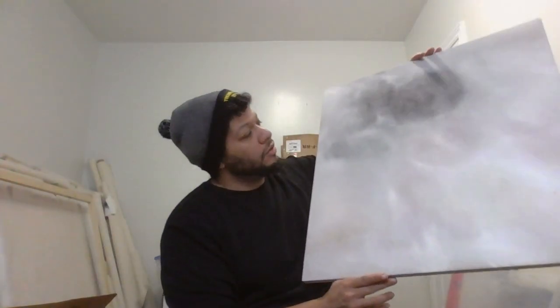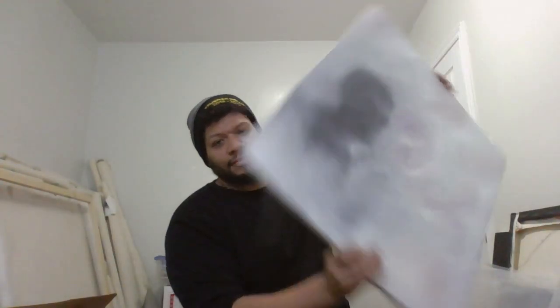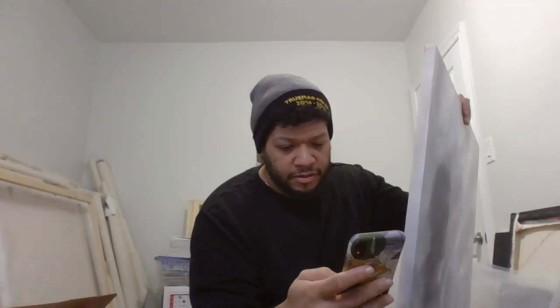Which one we got here? Ooh. Smoky guy. I believe this piece was called Smoke, if I remember correctly. Yes. This one is Smoke. All right, so let's start again.